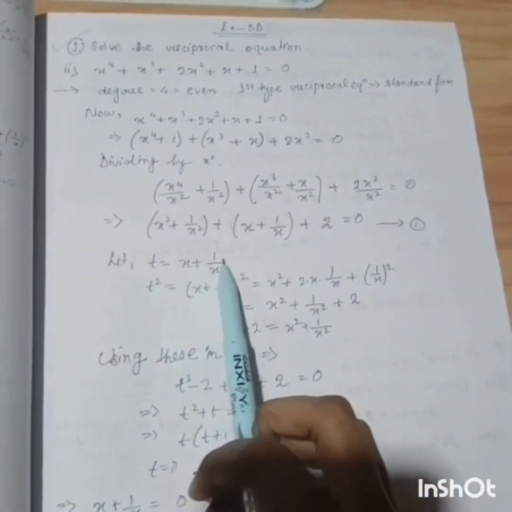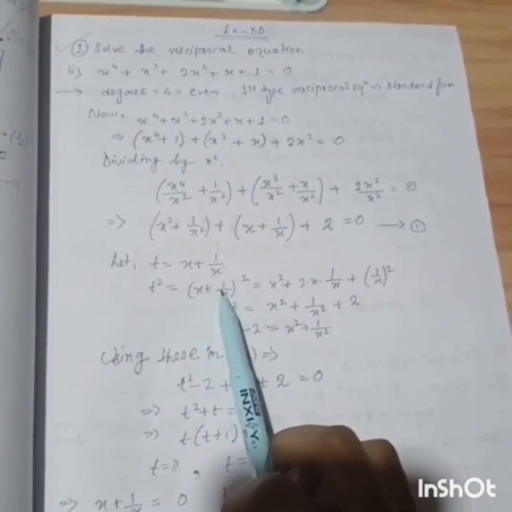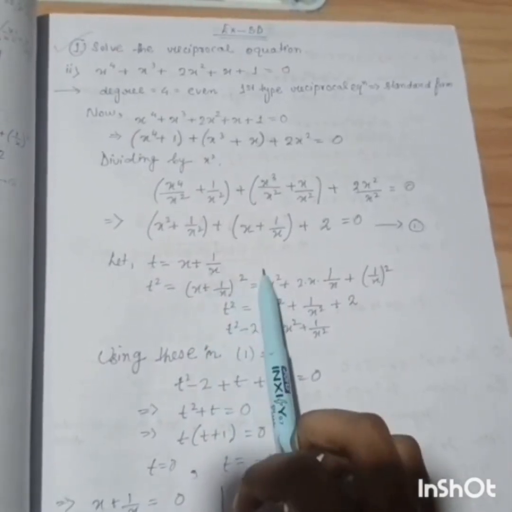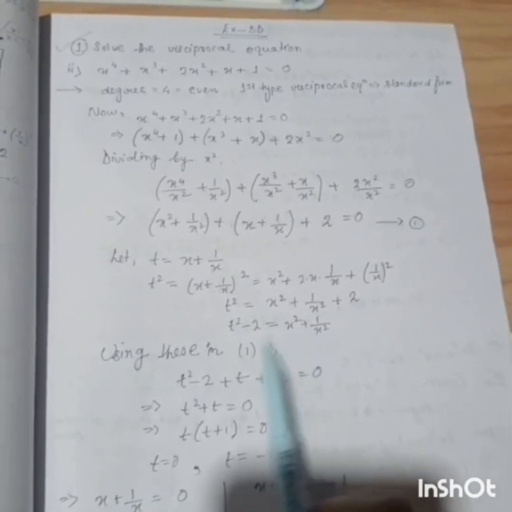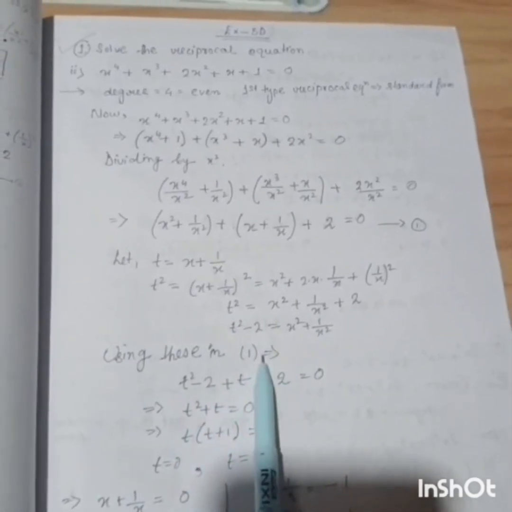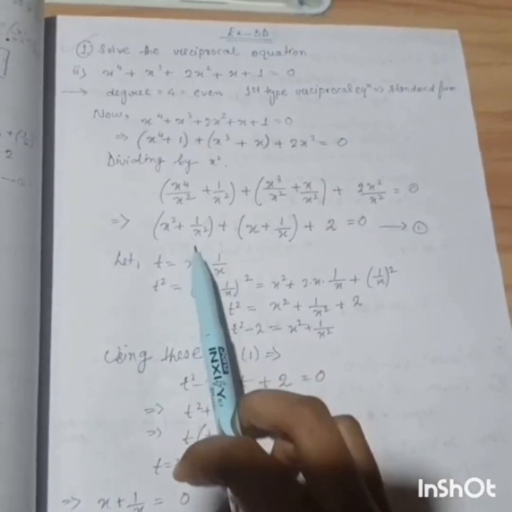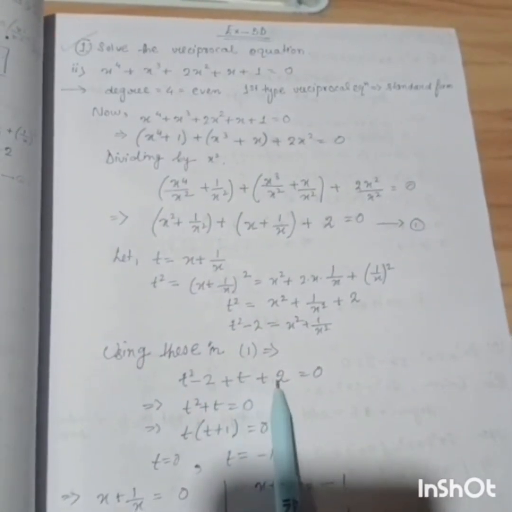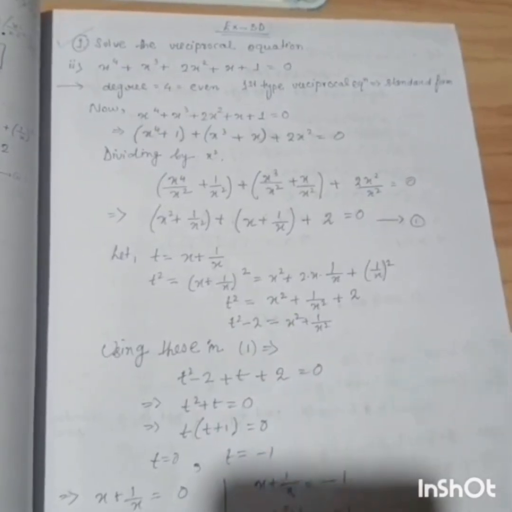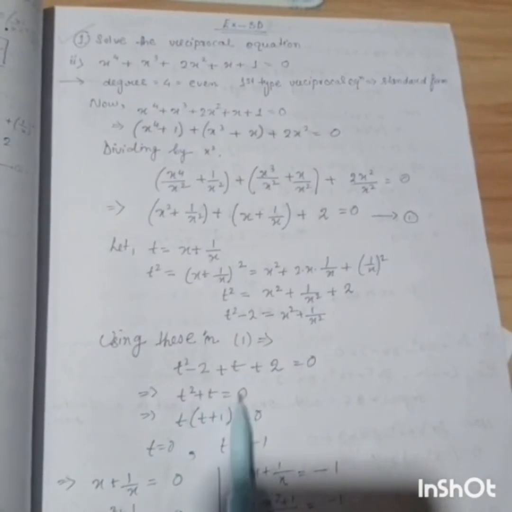Let t equal to x plus 1 by x. Both sides square. Then by the (a plus b) square formula, t square minus 2 equal to x square plus 1 by x square. Using this in equation 1, we put t square minus 2 plus t plus 2 equal to 0. So t square plus t equal to 0.